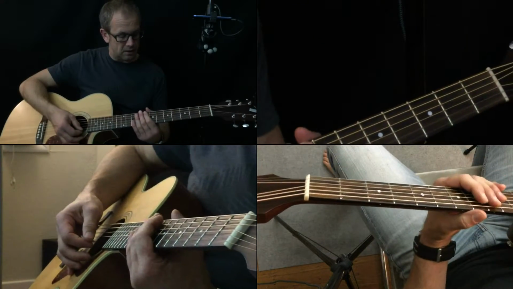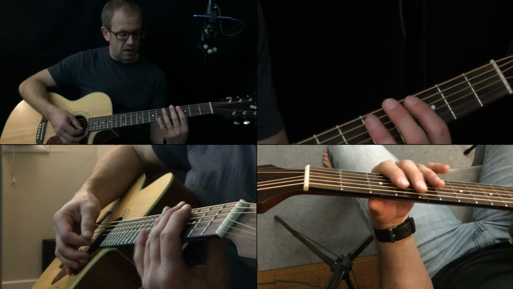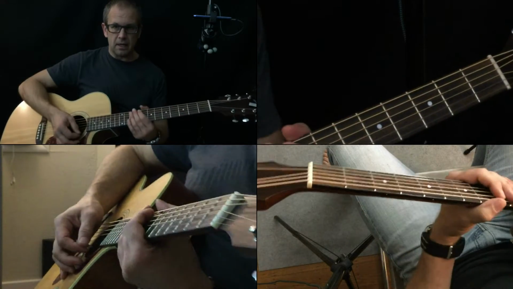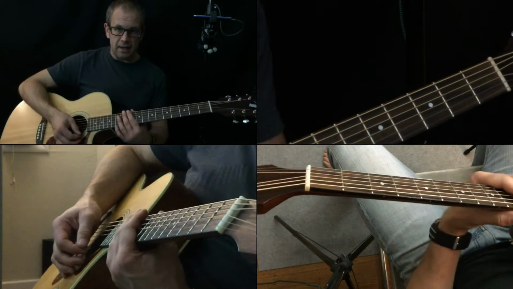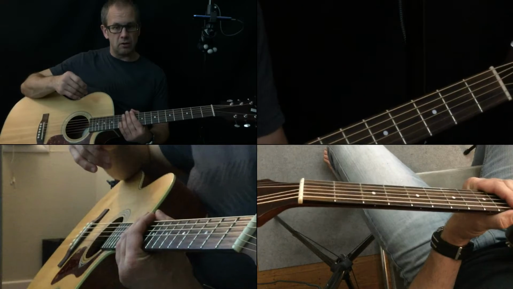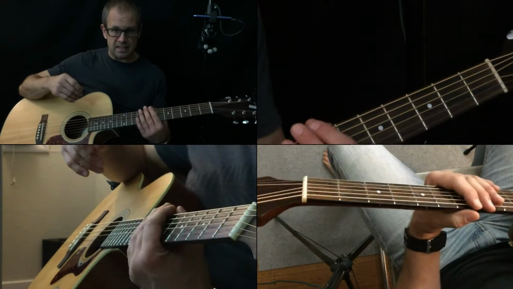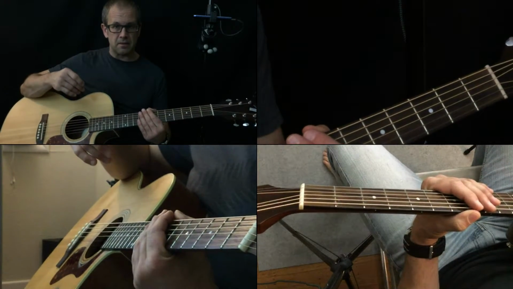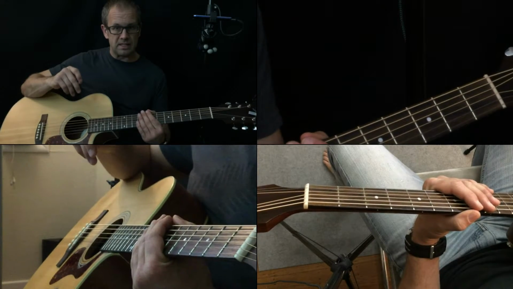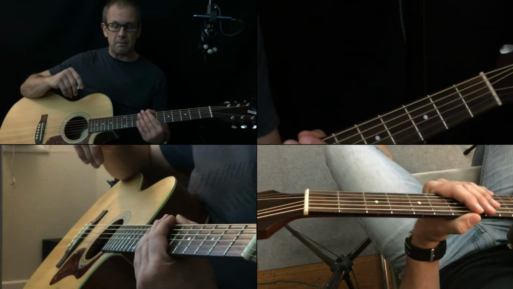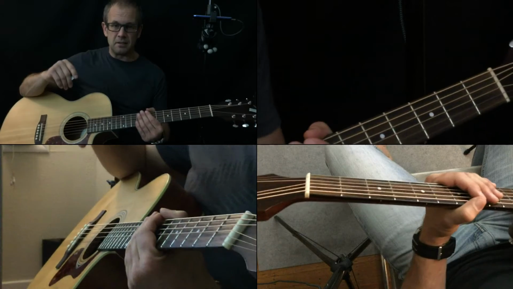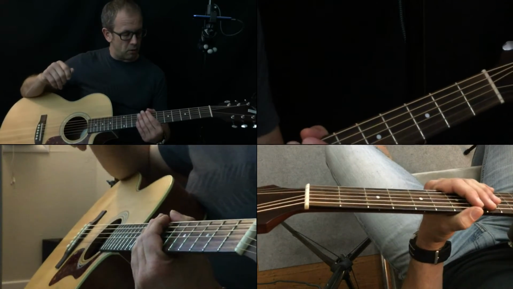So when we get down to the next chord shape, it's even farther away, and we start to say, oh gosh, we've got to move a little bit farther, and that distance takes up a little bit of time. It could be 1 second, but that 1 second might be all you need to stay in time. So we'll keep working on that.